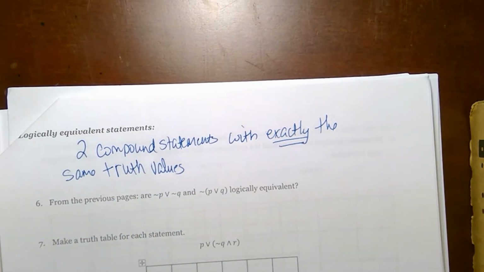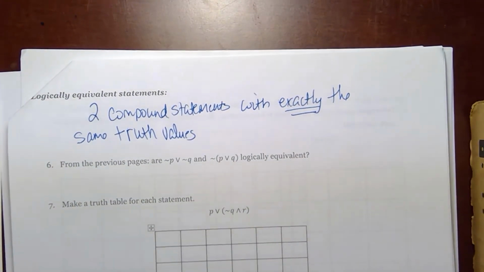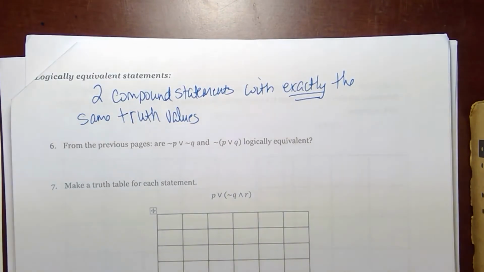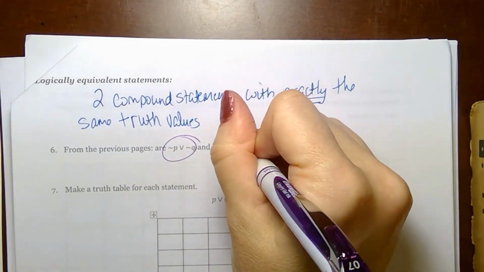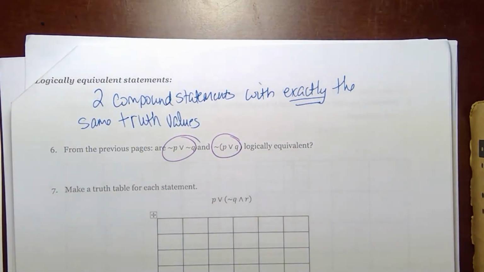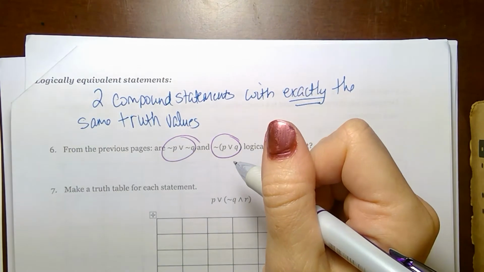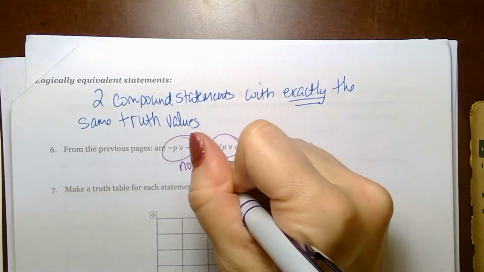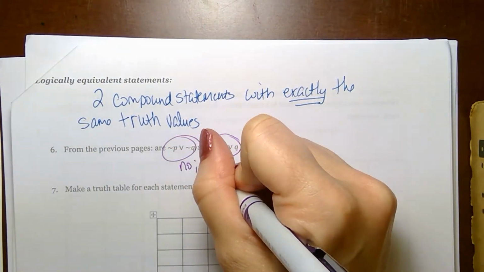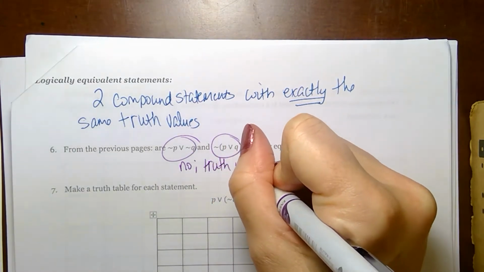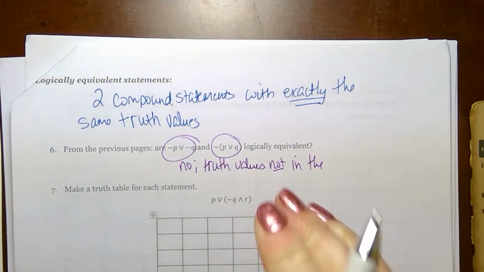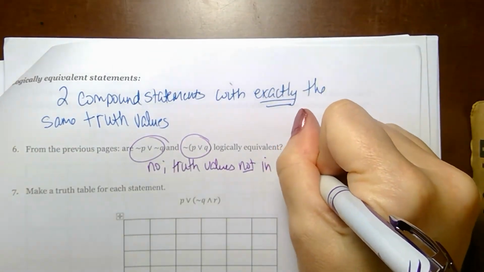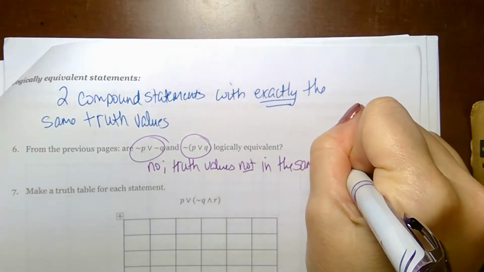So none of those truth tables that we just created were logically equivalent, which means that the answer to number 6 from the previous pages, are these two truth tables logically equivalent? We can go look back at them, but no, they aren't, because even though they had the same number of truths and falses, those truth values were not in the same order, and order matters.